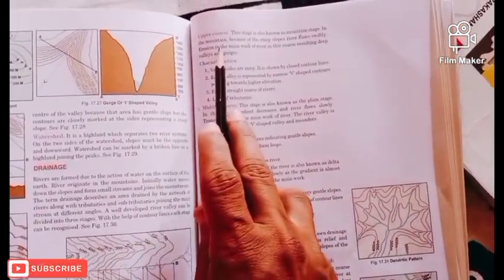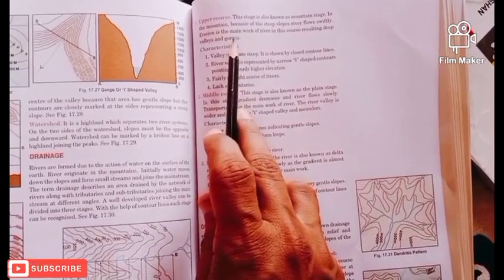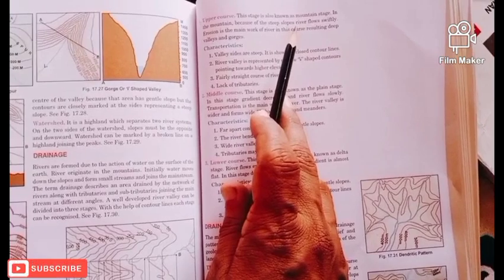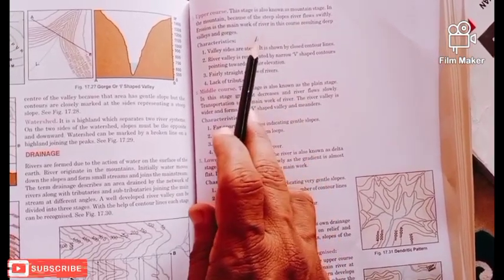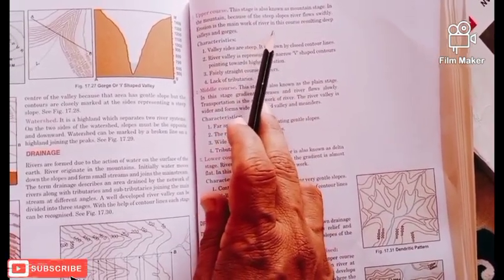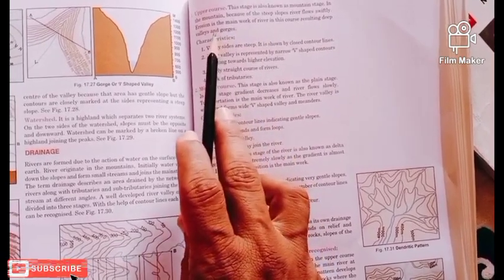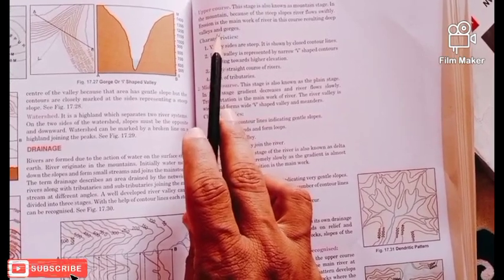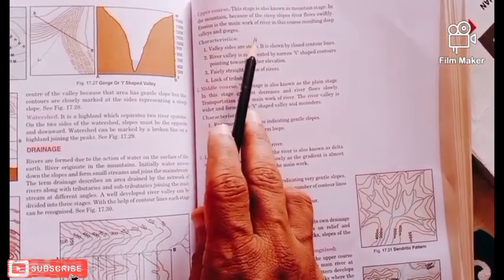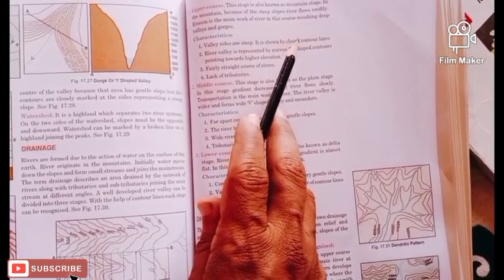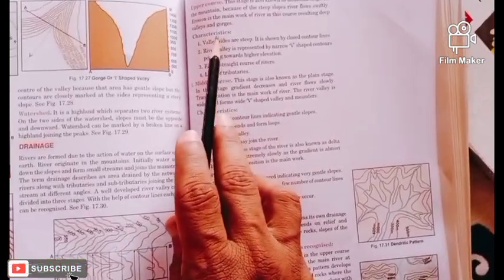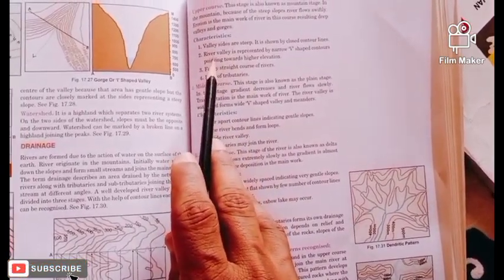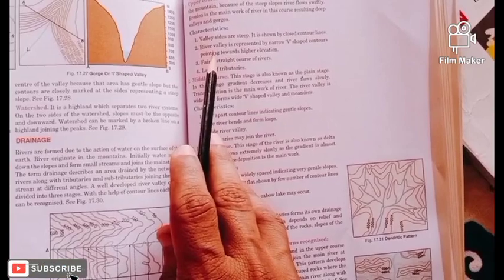First stage comes as the upper course. This upper course, which is formed on the mountain, is called the mountain stage. Here, because of the steep slope, the water flows in a very swift and rapid way, and because of this swiftly moving water, erosion takes place to a great extent, resulting in valleys and gorges. Then what happens on the way when the river starts its upper course? What are its characteristics?